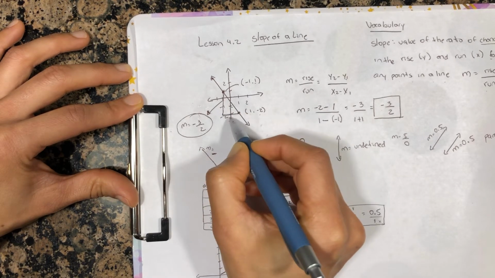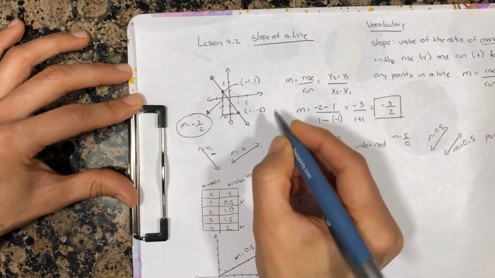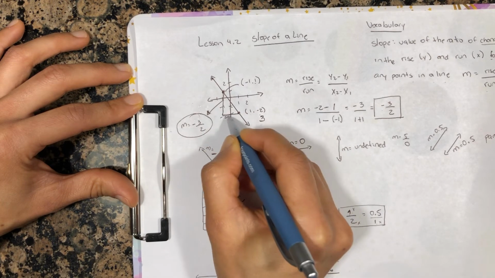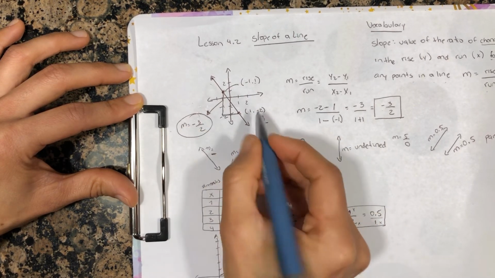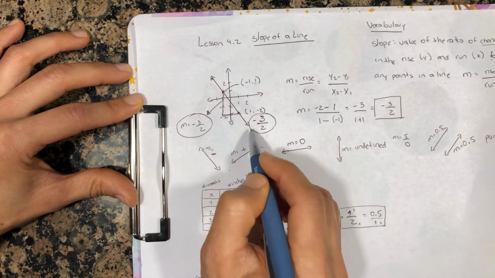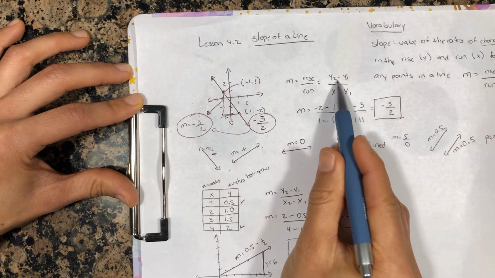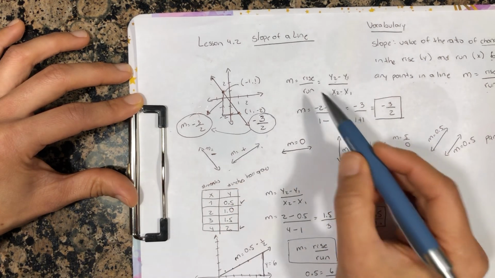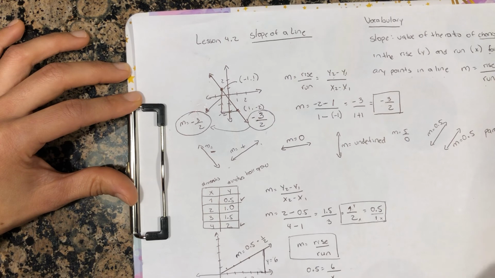What's the rise here? How many points are here? 1, 2, 3. So the rise is 3, and the run is 1, 2. 3 over 2. And since the slope goes down, this is a negative. Do you see that the slope doing rise over run is the same as doing the change in y over the change in x? So rise over run, or the change between 2 points. That's how you find out.